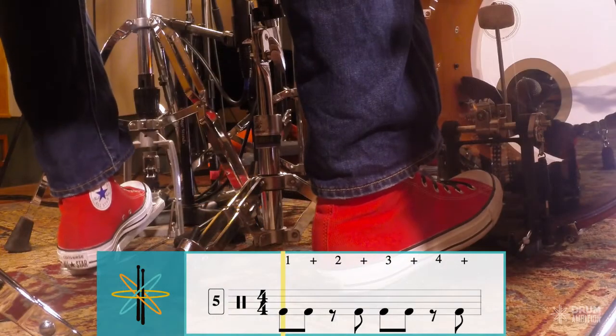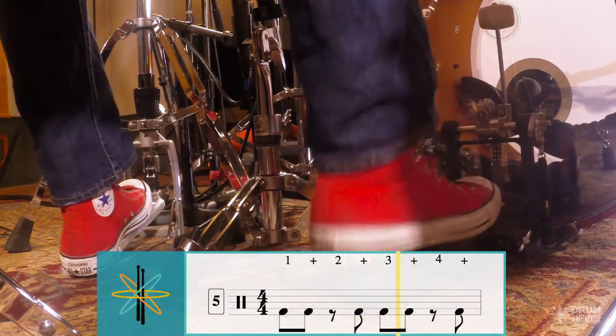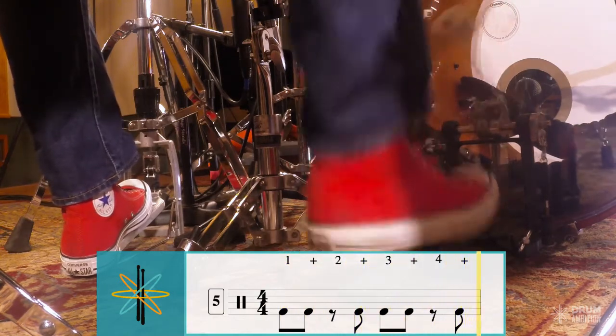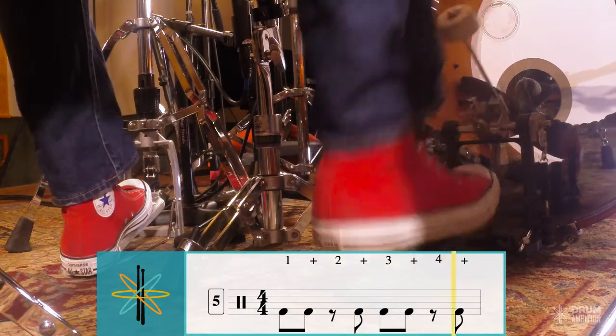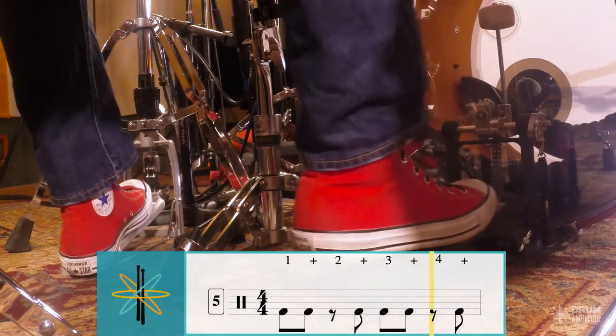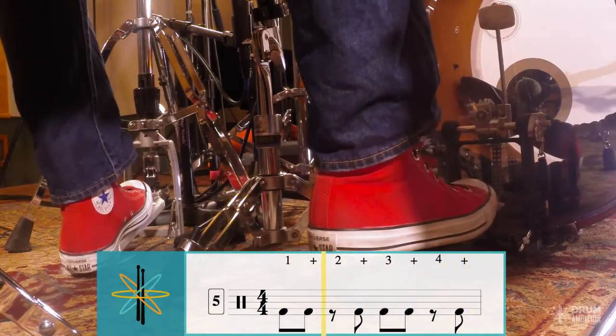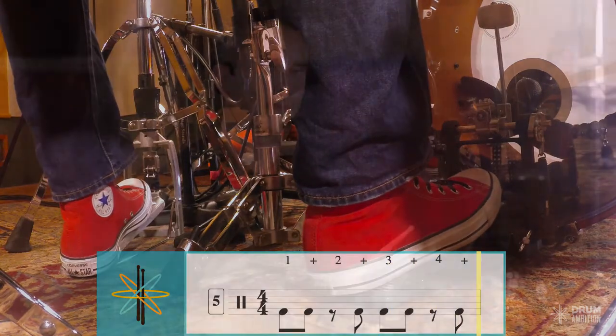3 and 4 and 1 and 2 and 3 and 4 and 1 and 2 and 3 and 4 and 1 and 2 and 3 and 4 and.